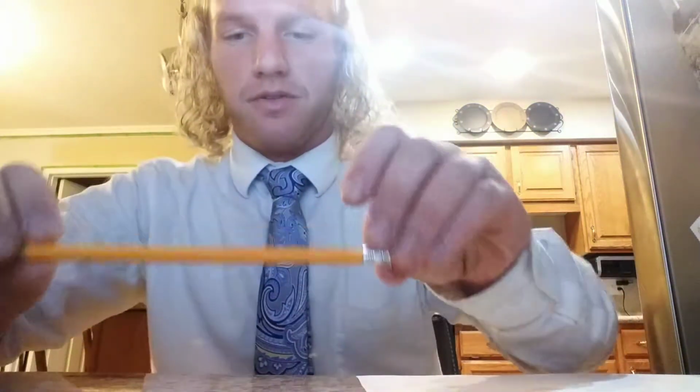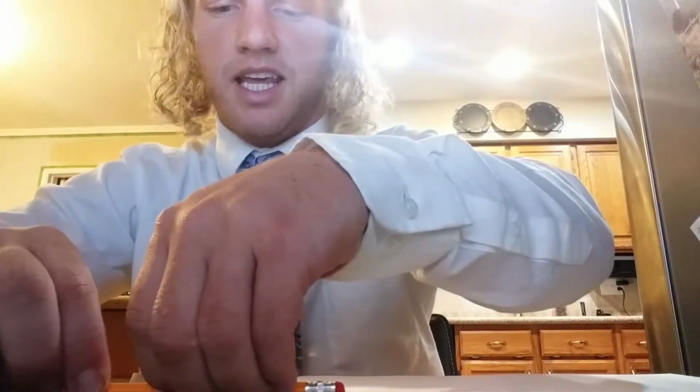So with this pencil, if I don't put very much weight on this smooth countertop, there's minimal friction and it moves smoothly across the countertop. But if I put a lot of weight on, there's a lot of resistance, and it causes a lot of friction and heat.